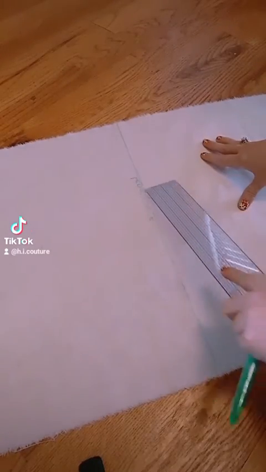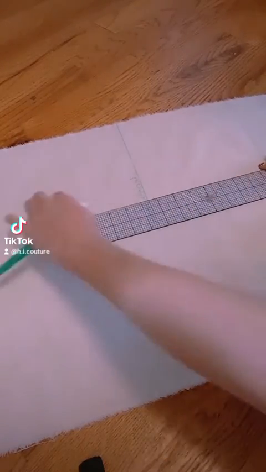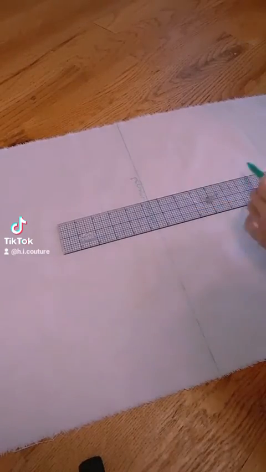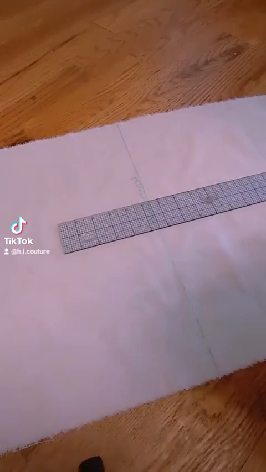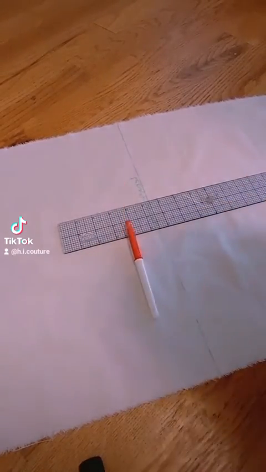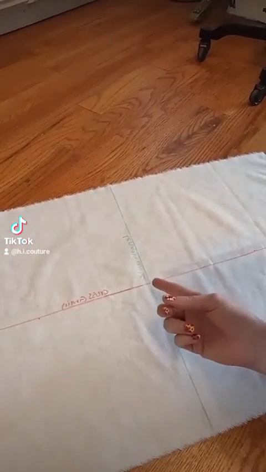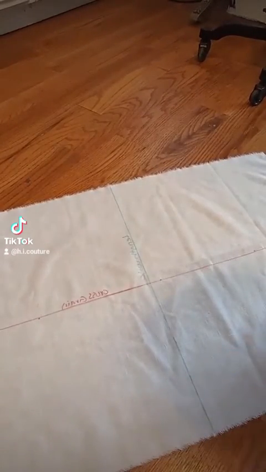Anything perpendicular to your lengthwise grain, so in this direction, is going to be your cross grain. I'm going to go ahead and mark a line for cross grain. We're going to do that in red. Alright, cross grain is marked. We're going to go ahead and do the bias now.